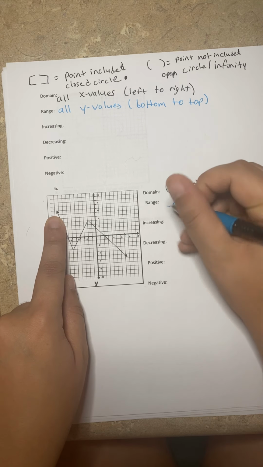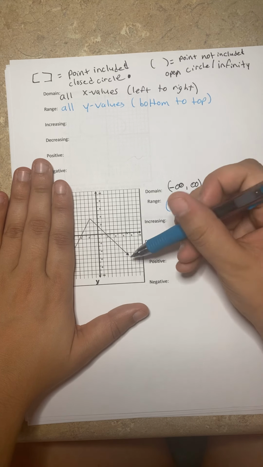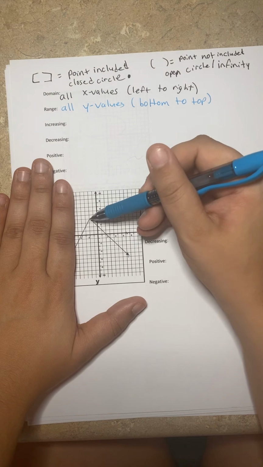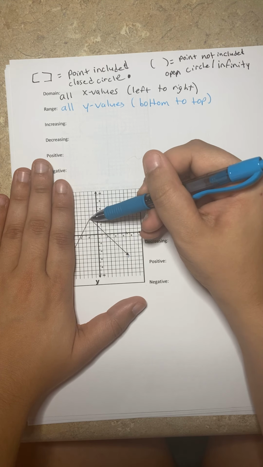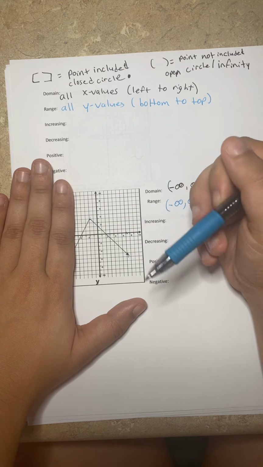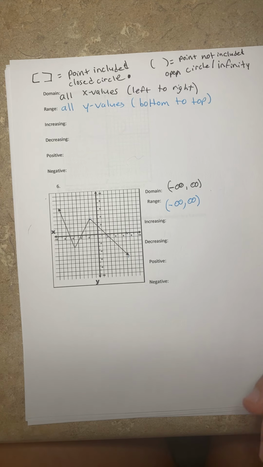Now say, for example, we just had this piece right here, going from here to this peak right here. That would have been negative infinity up to 1, 2, 3, 4, because it stops there. It doesn't go any farther up. That's just an example whenever it's not both infinities. So that was my domain and range.